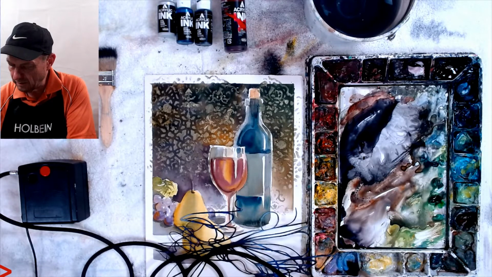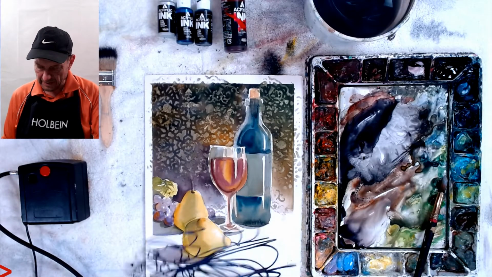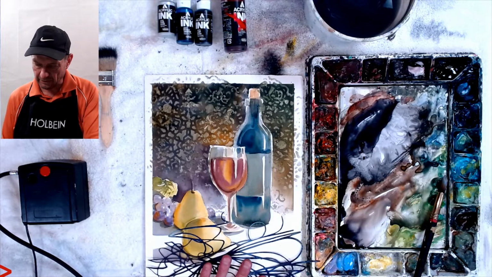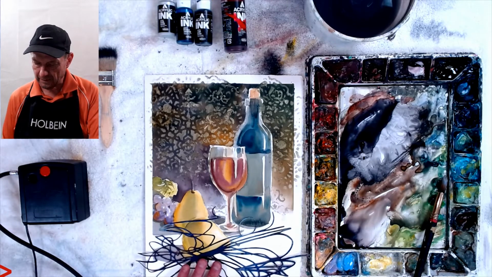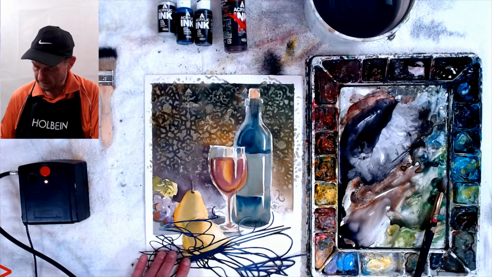Okay. Get a nice amount of pigment in there this time. I'll turn this on real quickly. And I'm going to make it look like there are little shadows going across it here. Actually right there too. Turn it on.